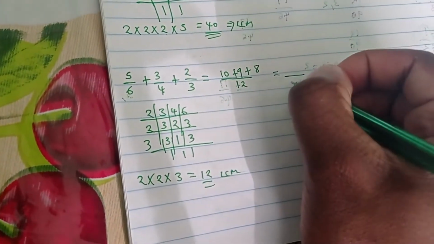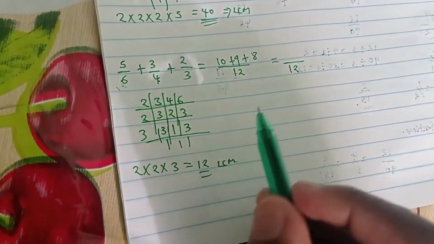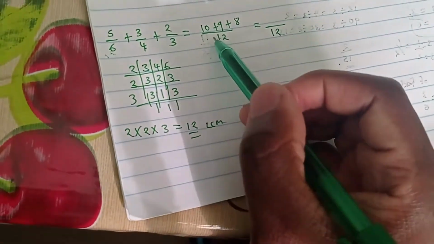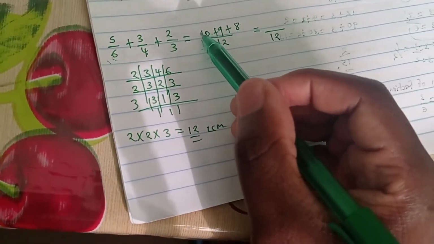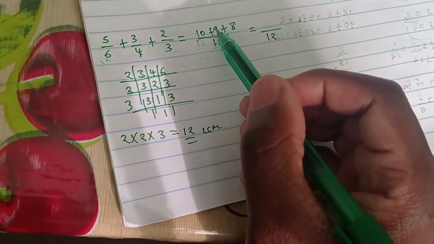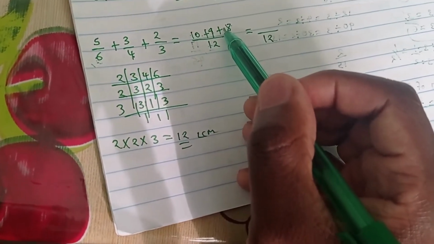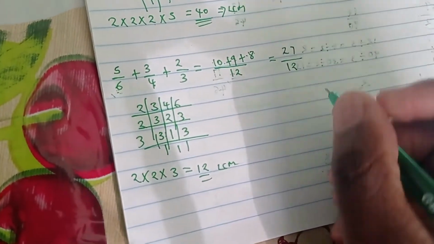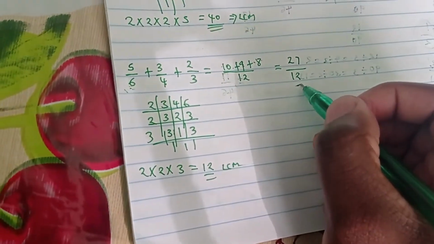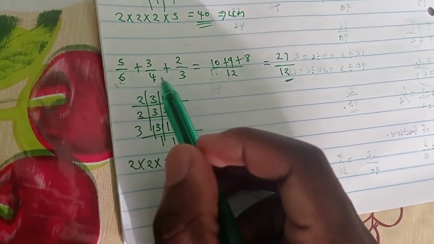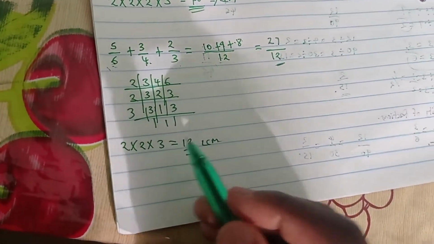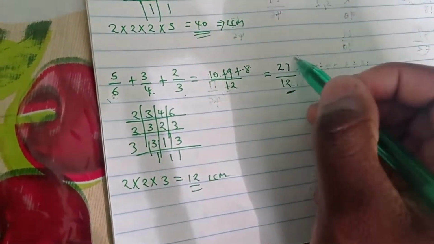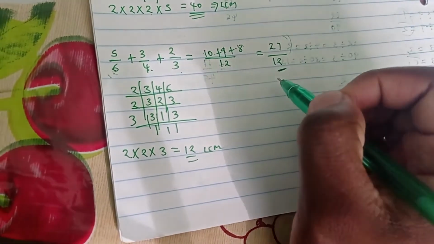And so the denominator is already 12. And so you now add the topmost part. 10 plus 9 is 19. 19 plus 8 is 27. So 27 over 12 is the answer when you add this and this and this. So this is the answer. And if you want, you can also simplify this answer.